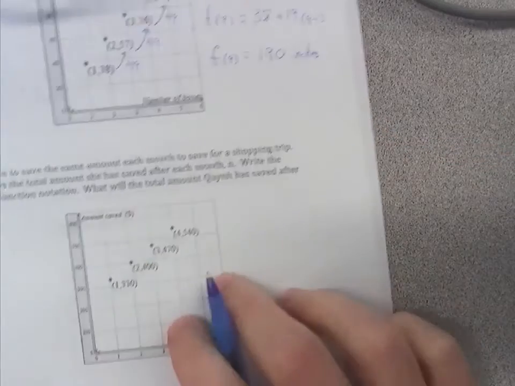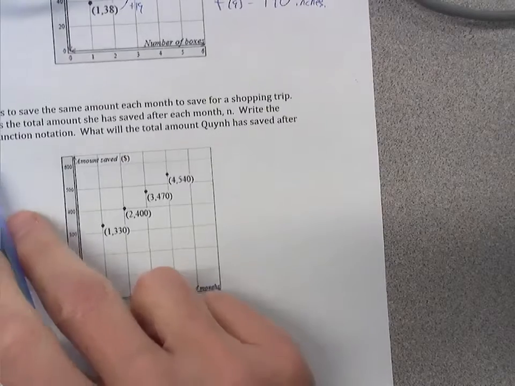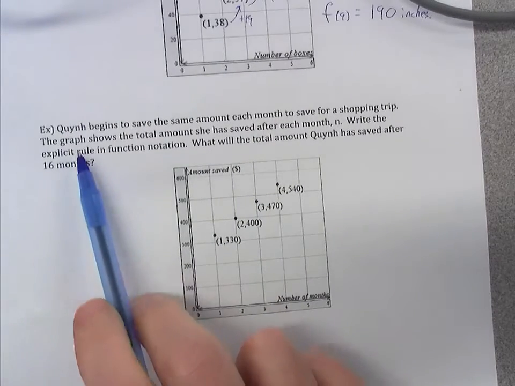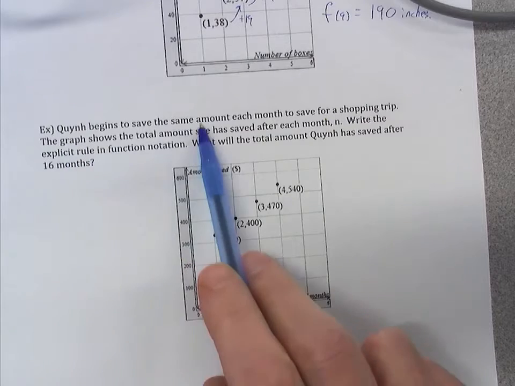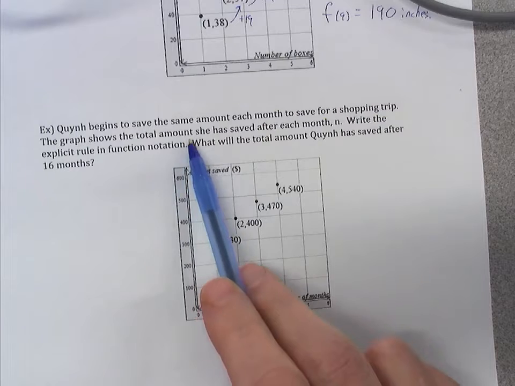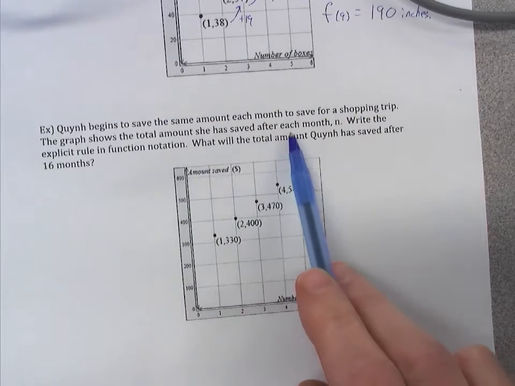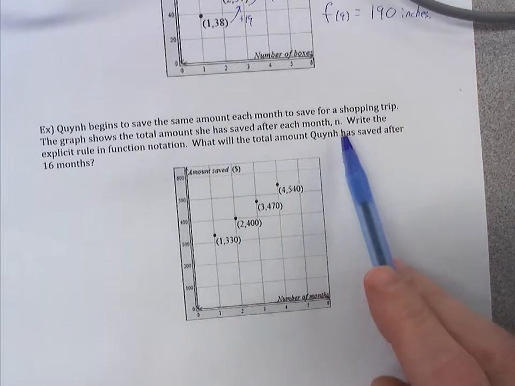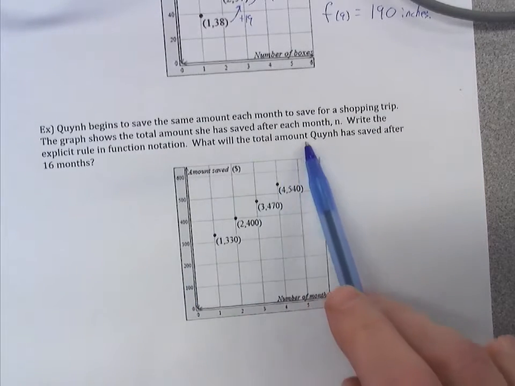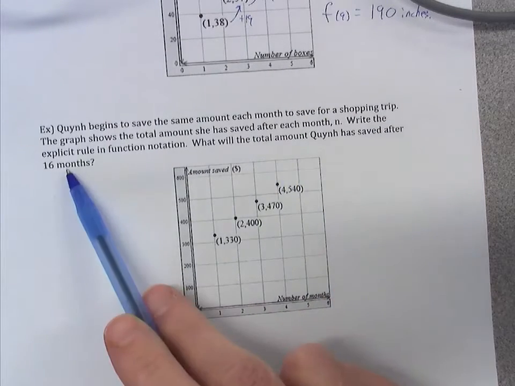All right, let's look at this next problem. Sorry, let me slide this over. So Quinn begins to save the same amount each month to save for a shopping trip. The graph shows the total amount she has saved after each month, n. So n is going to be the number of months. Write the explicit rule and function notation. What will the total amount Quinn has saved be after 16 months? Okay.